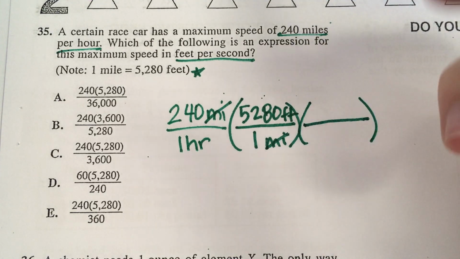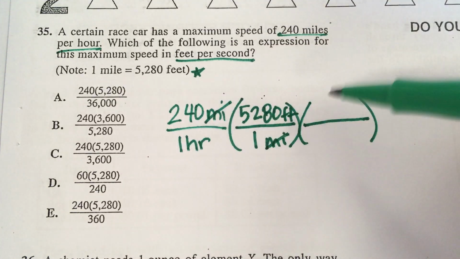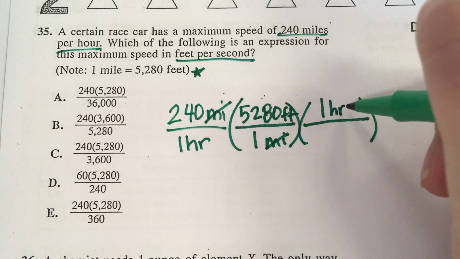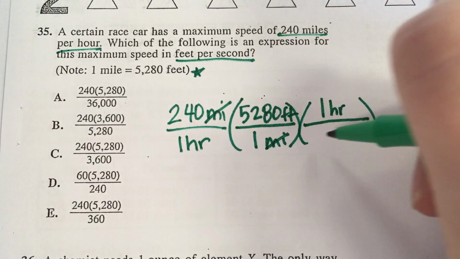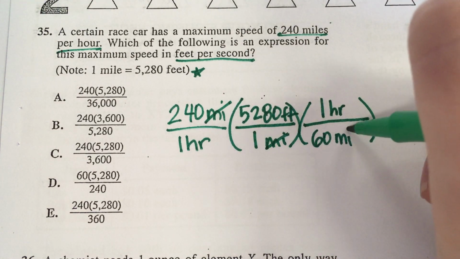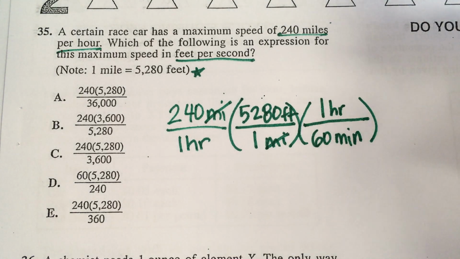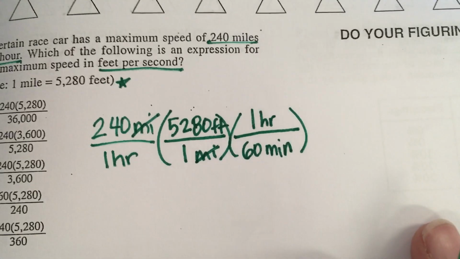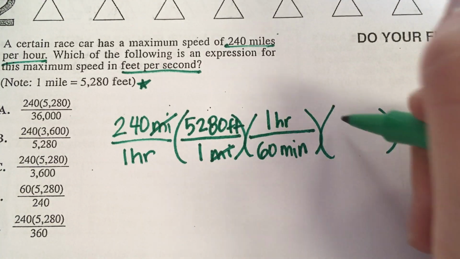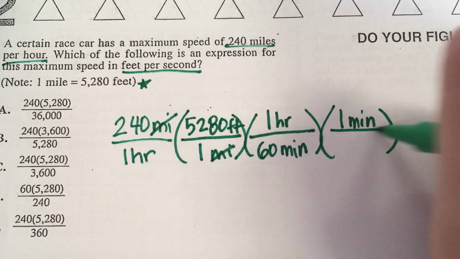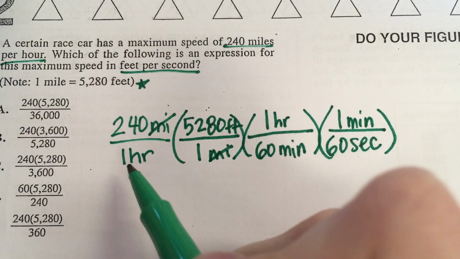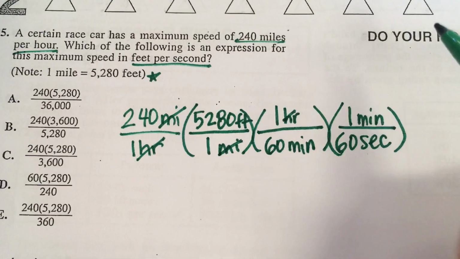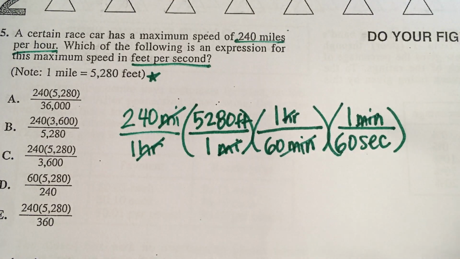So if I think about this, an hour is 60 minutes. So 1 hour, I want to put this one on top because I want them to cancel. 1 hour is 60 minutes. And then we don't just want minutes, we want seconds. So I'm going to go ahead and put 1 minute in seconds is 60 seconds. This is going to help my hours and hours to cancel, minutes and minutes to cancel.